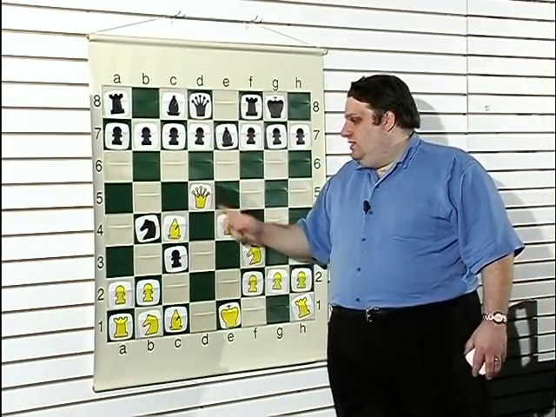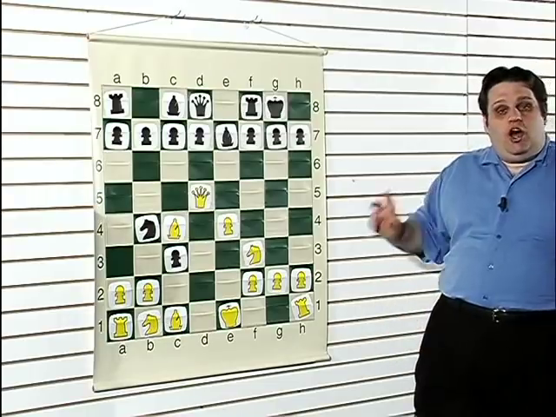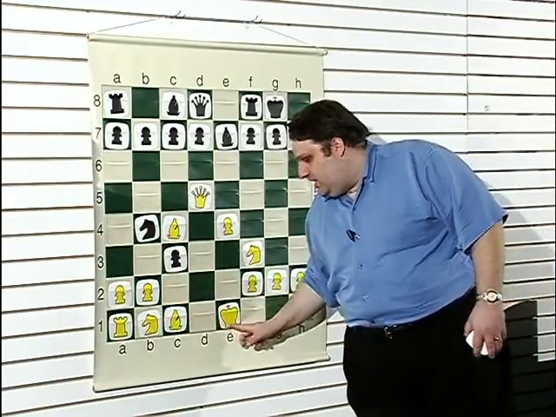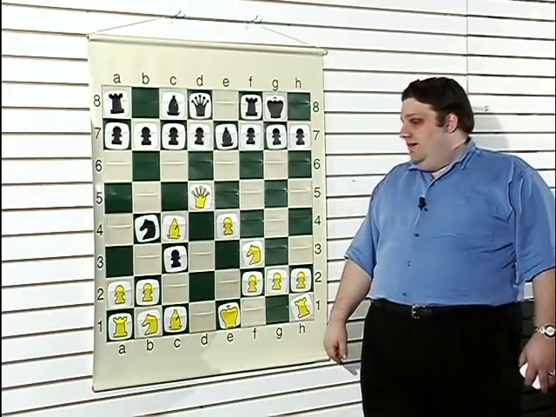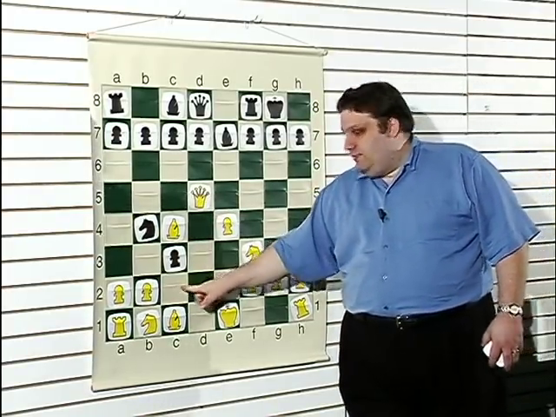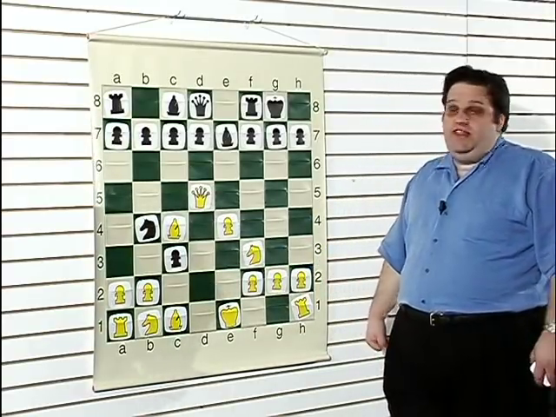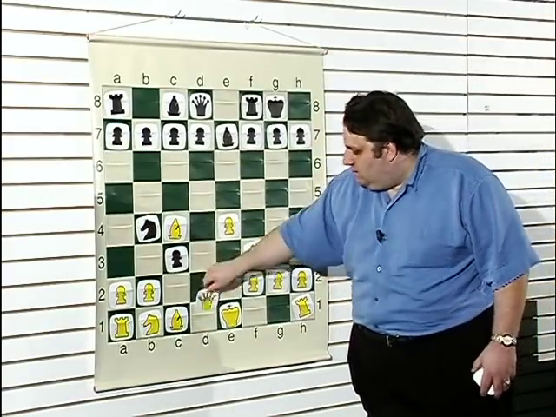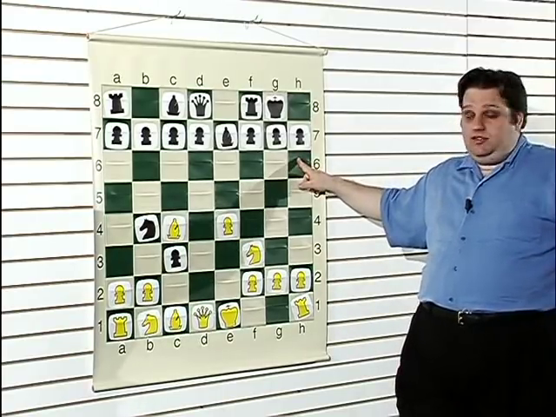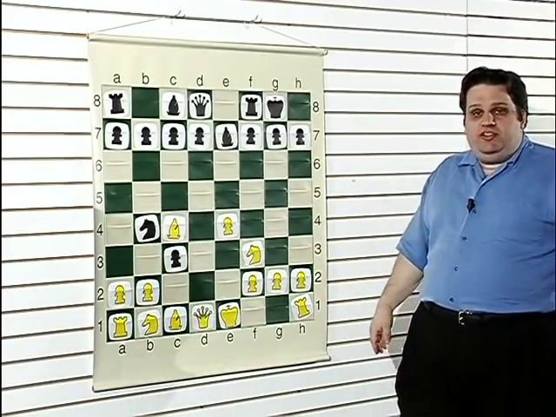Knight b4, attacking the queen, also threatening knight c2 check, forking the king and rook. How can white prevent the attack on his queen, at the same time prevent knight c2 check? Well, he has one way of doing it. Queen d1. Again, black has lost his knight, and what is he to do?